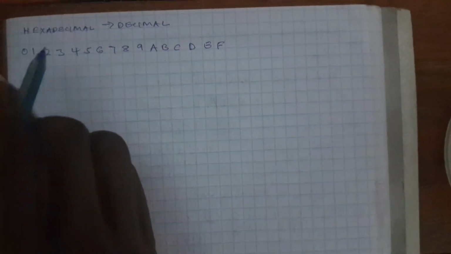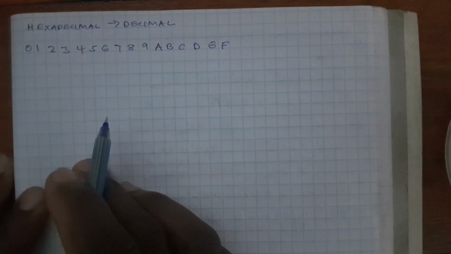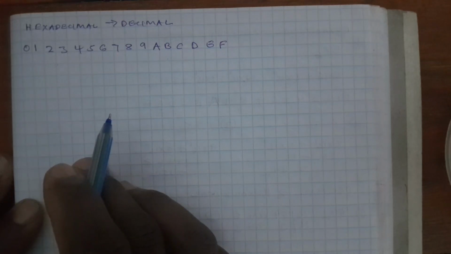These are the hexadecimal numbers. You can be given numbers in hexadecimal and be required to convert them to decimal values.